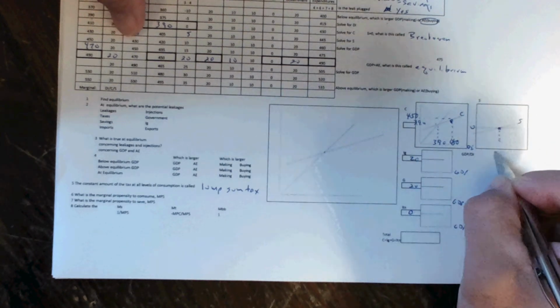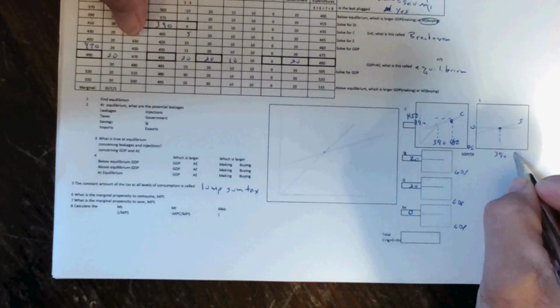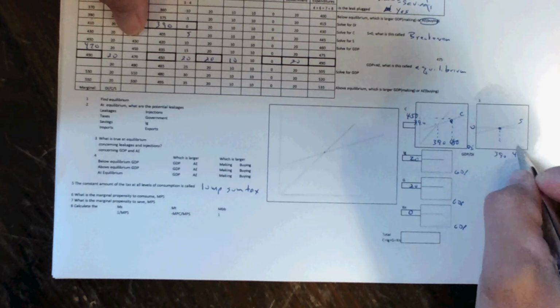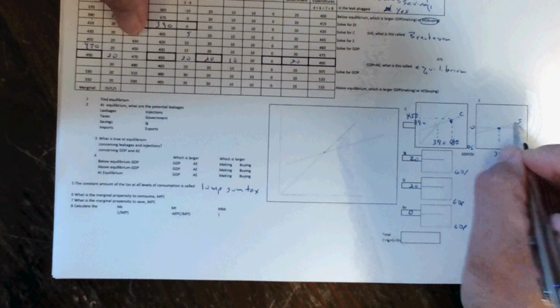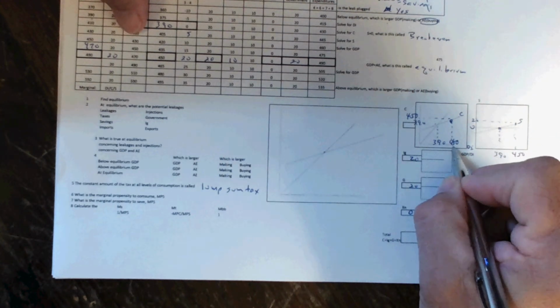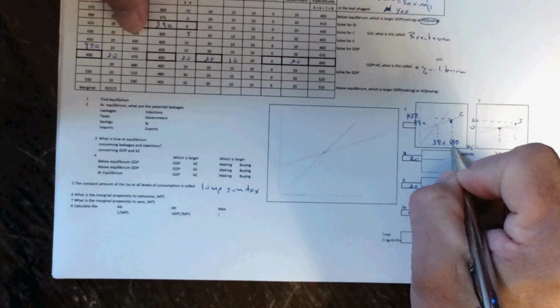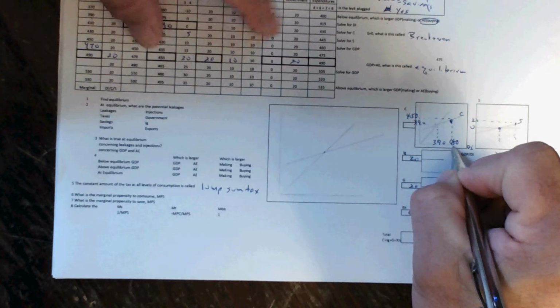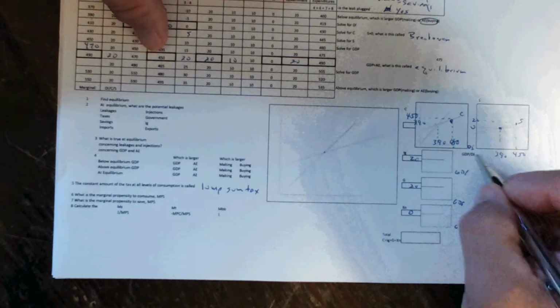But at income of 450, we have savings of 20. And consumption of 470. This should be 470.